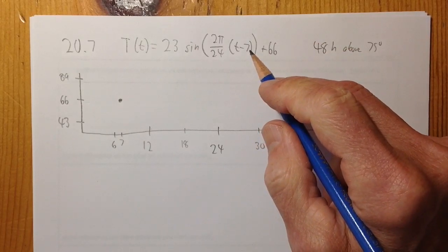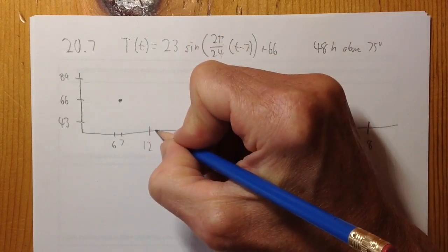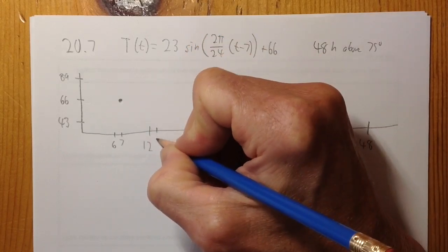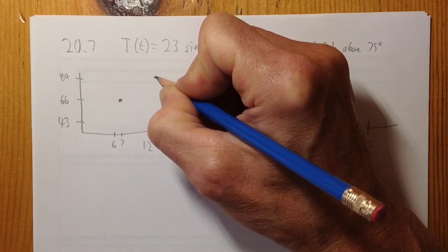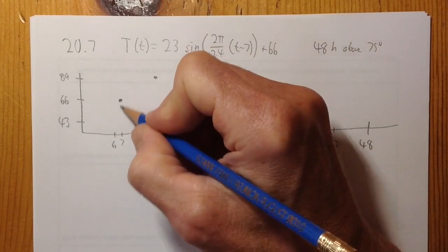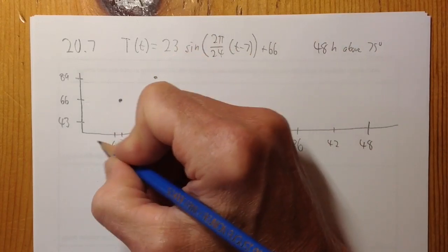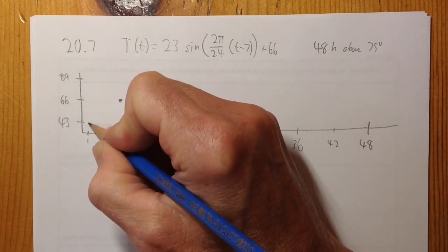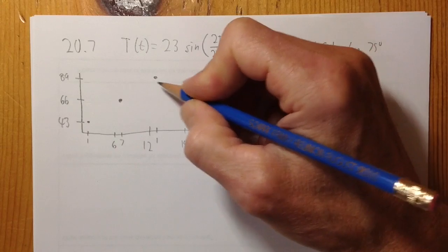Okay, then 6 hours later, it reaches a peak. So 6 hours after 7 is 1 o'clock, so a little after 12 here, so at 1, it's as high as it gets, so it's at 89. And 6 hours earlier, it was at a trough, and I don't think we need to know that, but might as well put it on. So at 1 o'clock in the morning, it was as coldest it gets, at 43. Just helps us graph it.